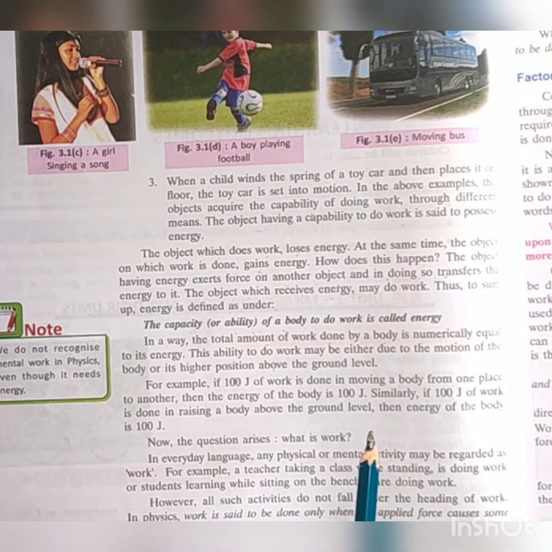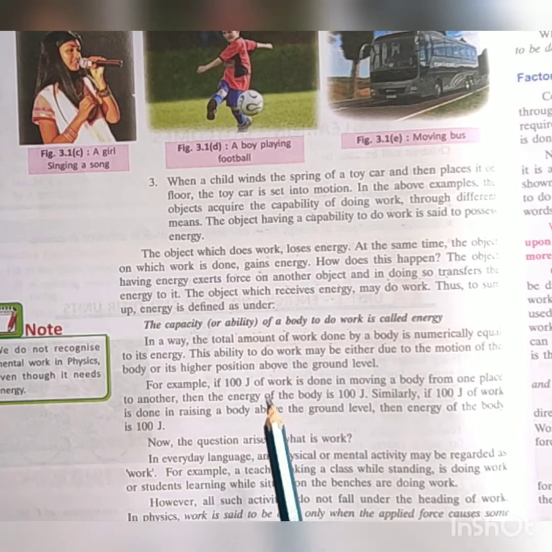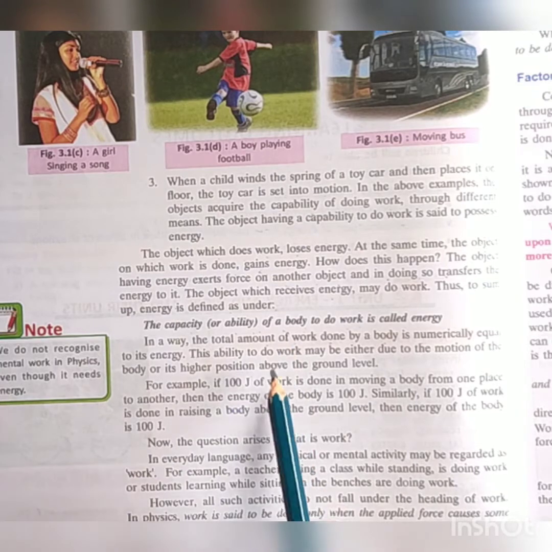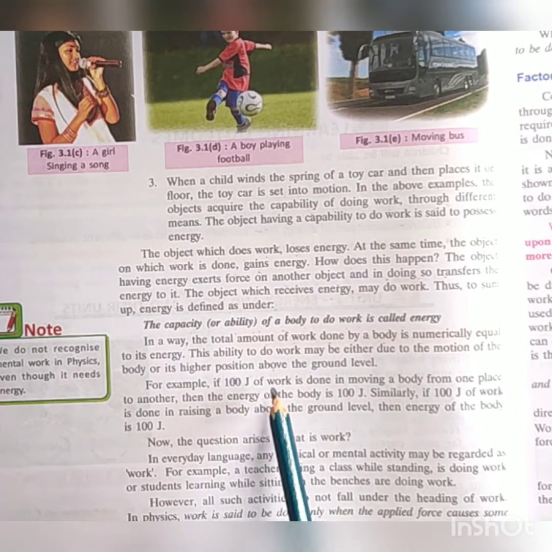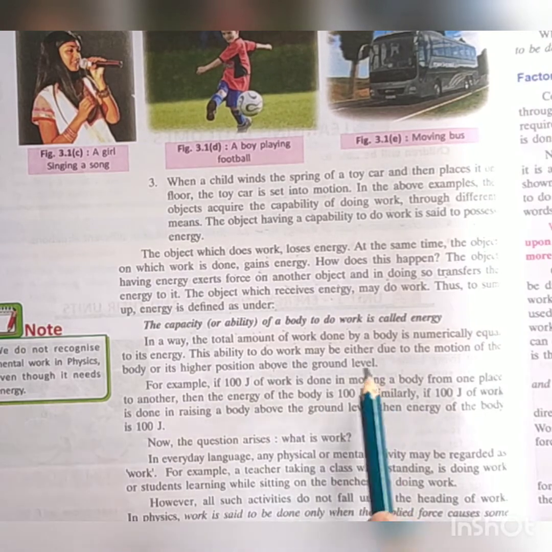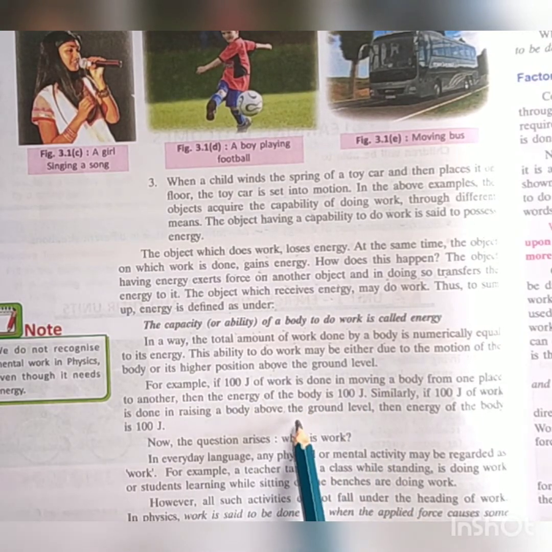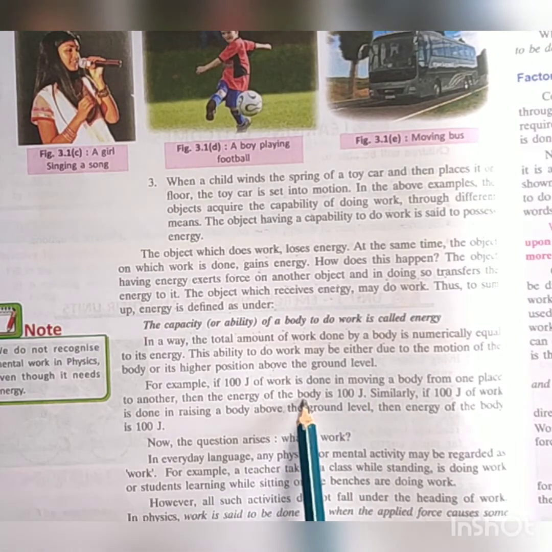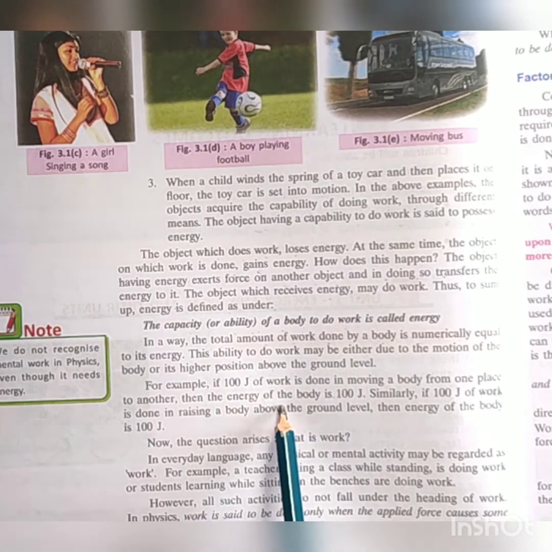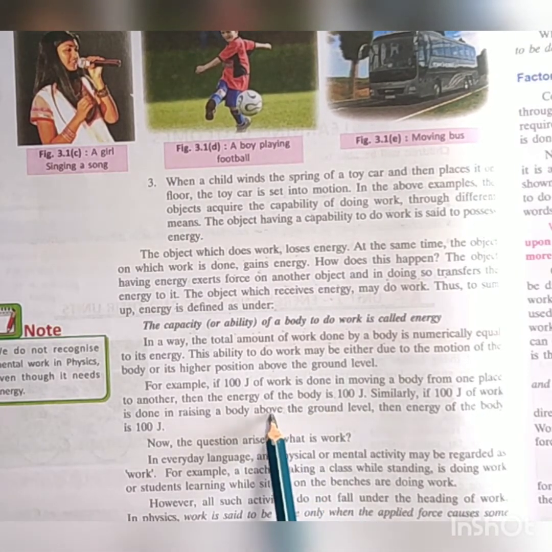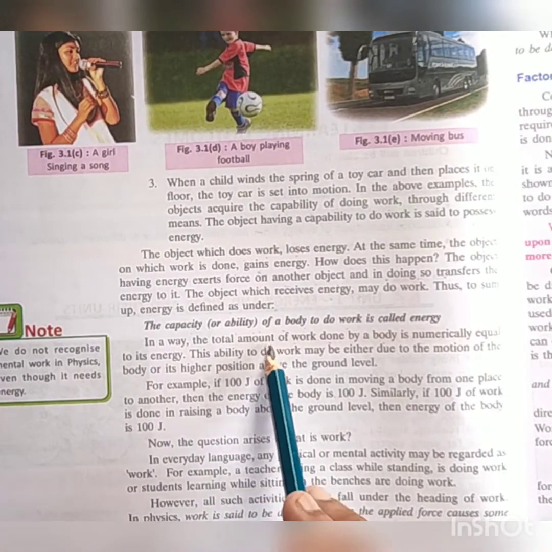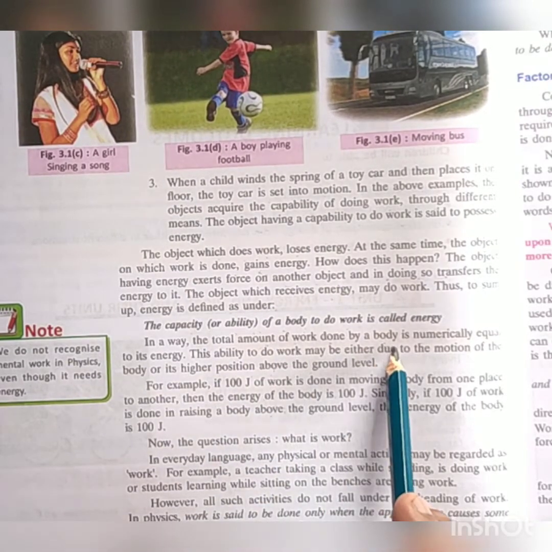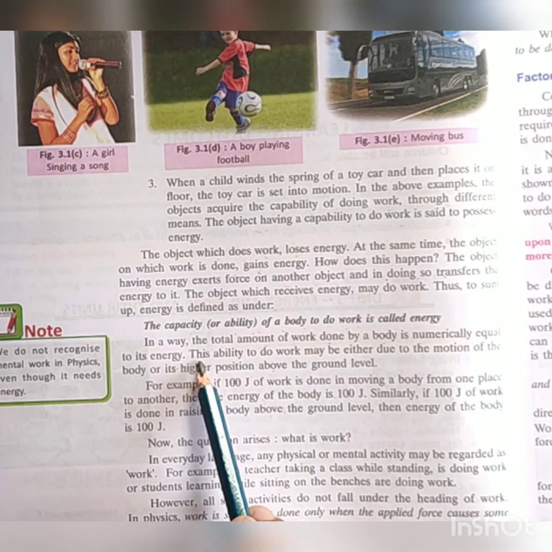So the total energy remains constant, and the total amount of work done by a body is numerically equal to its energy.